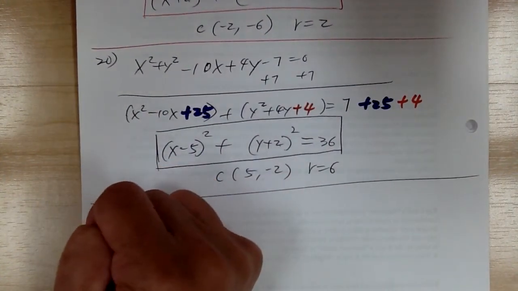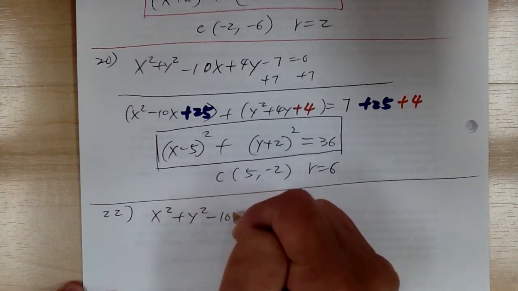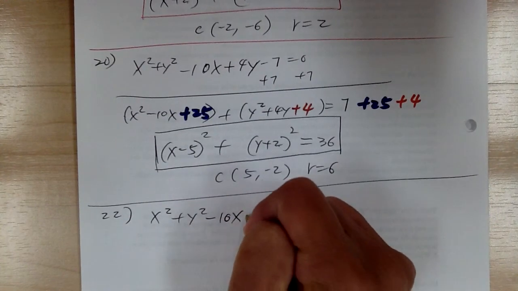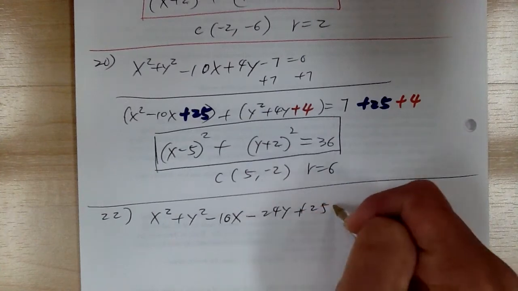Okay, let's go to number 22. You got x² + y² − 10x − 24y + 25 = 0.